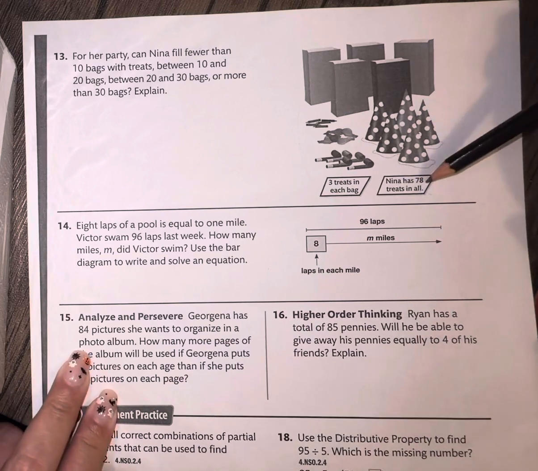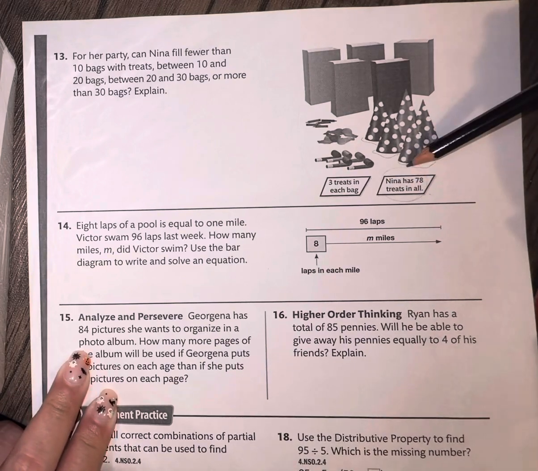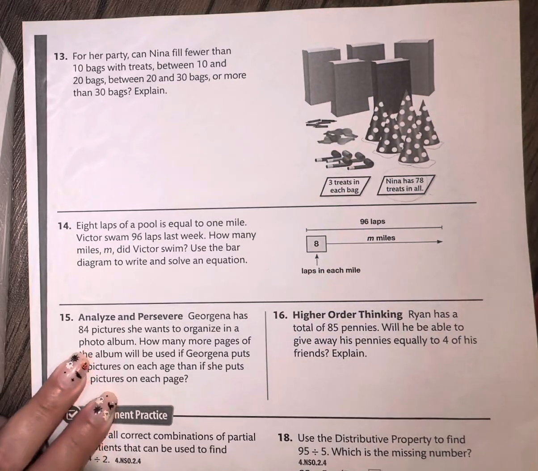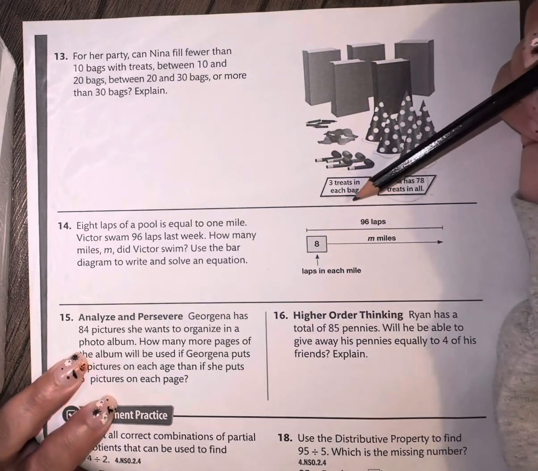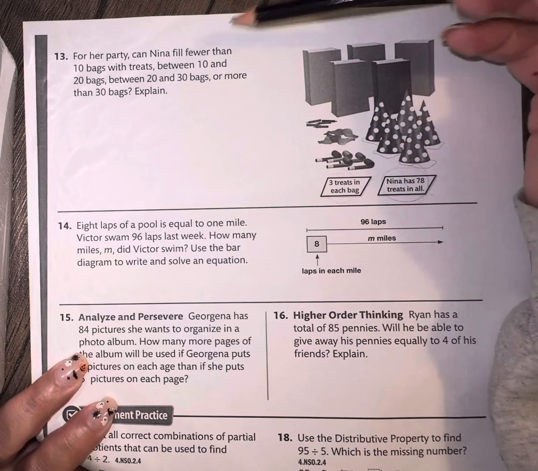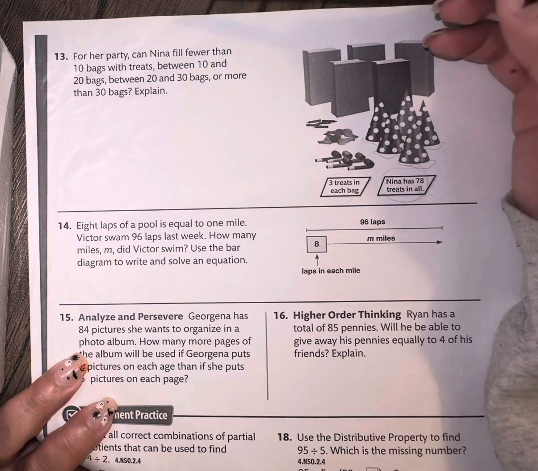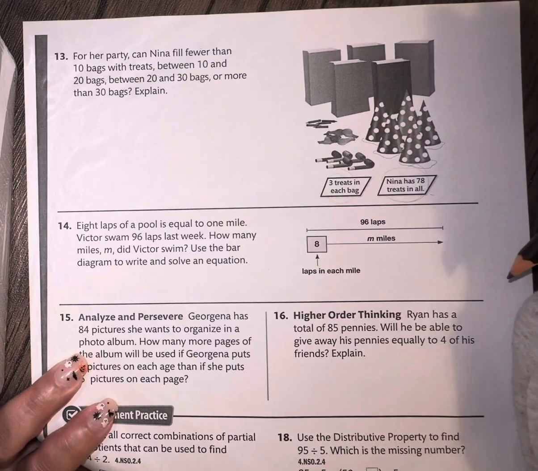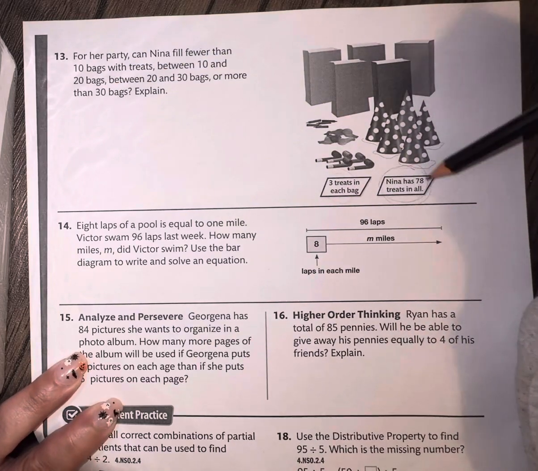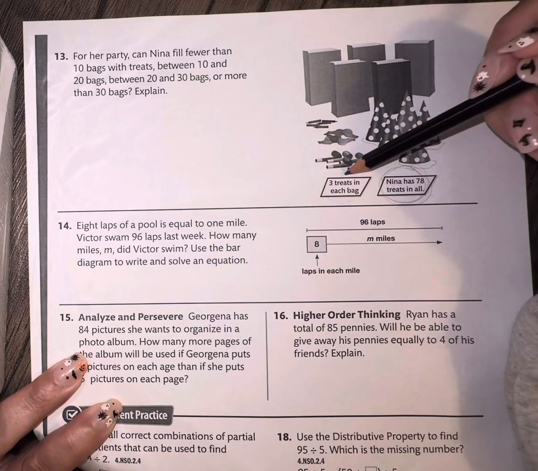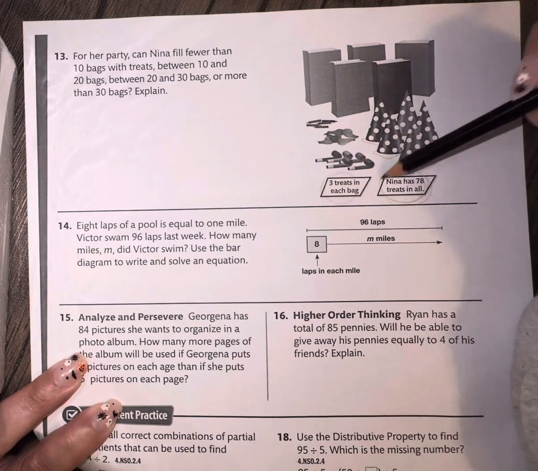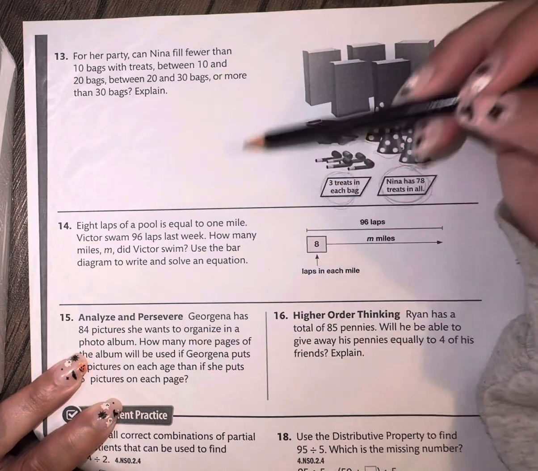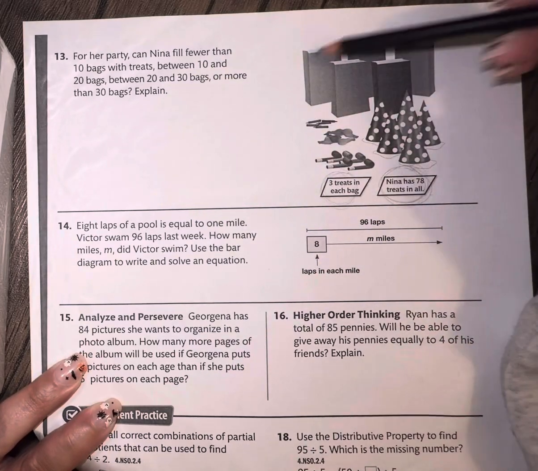Okay, so if she has 78 treats in all, and she's going to put 3 treats in each of those bags, I need to think, can she fill about 10, between 10 and 20, between 20 and 30, or 30 or more? Okay, so take your total and estimate. So if we have 78 that we're putting in bags of 3, let's estimate about how many bags she would be able to fill.